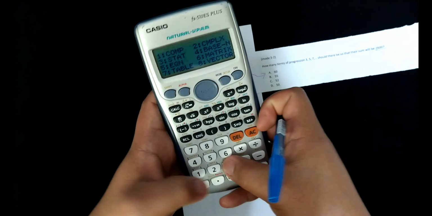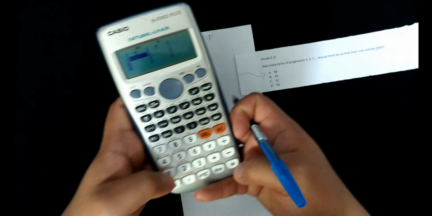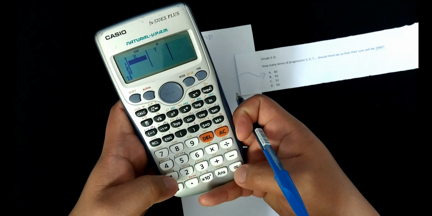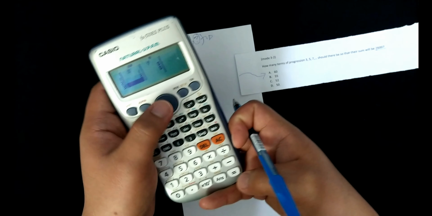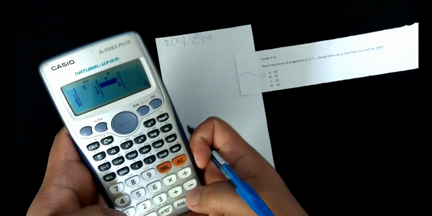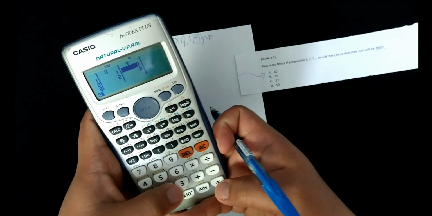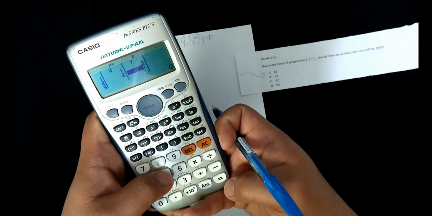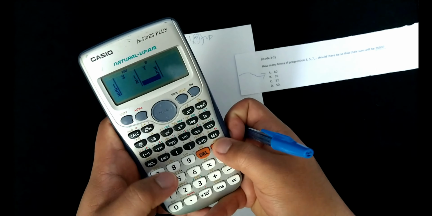So mode 3-2, input the values. First term 1, second term, then the value of the first term, which is 3, then the value of the second term, which is 5. Then press AC.